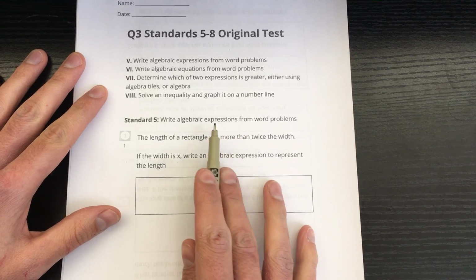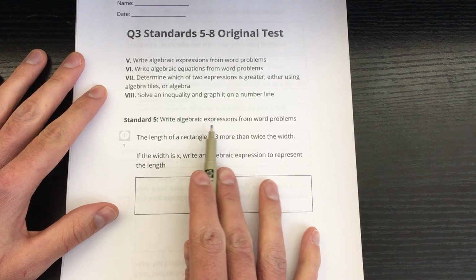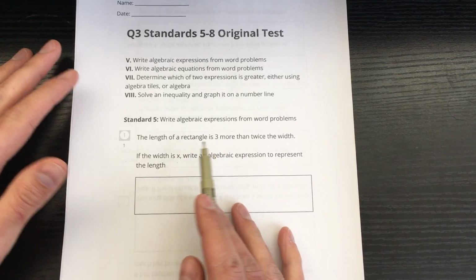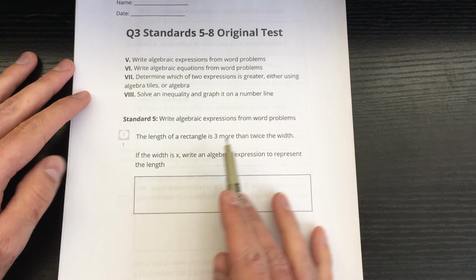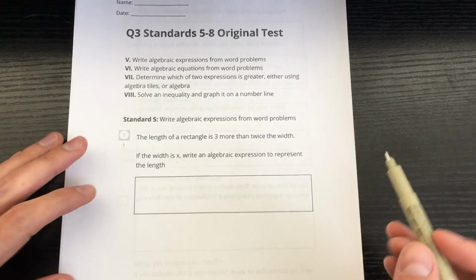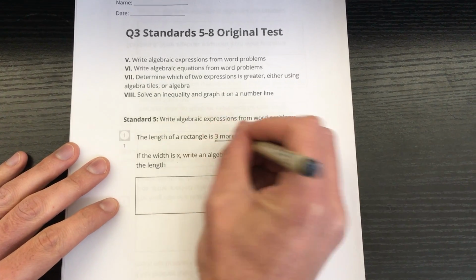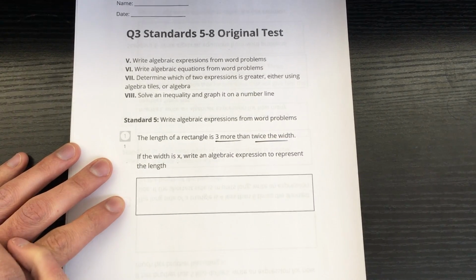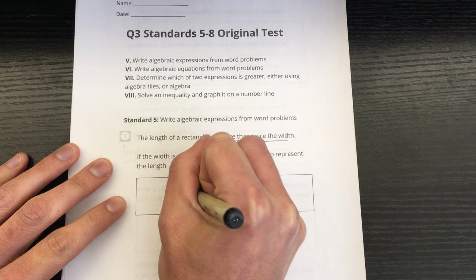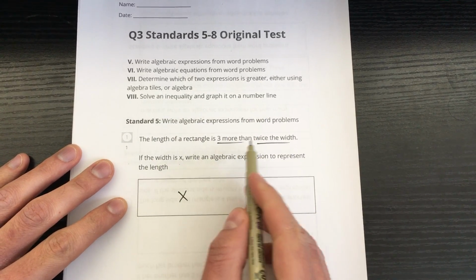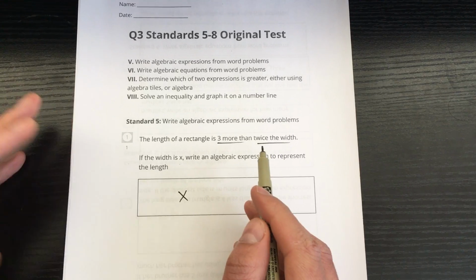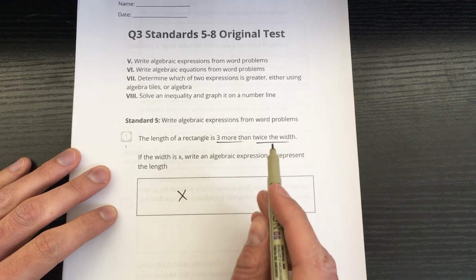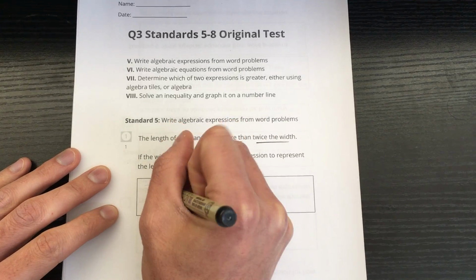So an expression does not have an equal sign. We're just looking for a variable and some operations, some numbers. So the length of a rectangle is 3 more than twice the width. So we have 3 more than and twice the width. If the width is x, we're going to write an algebraic expression here. So if we have our width of x, I want to show 3 more than twice this. Ideally, before you do 3 more than, you got to do the twice first. So I would put that first. Twice means 2 times.